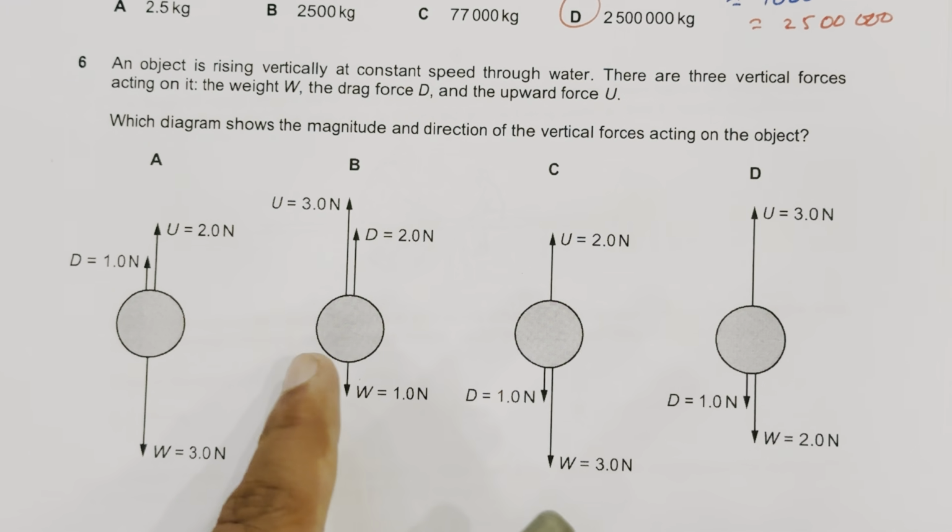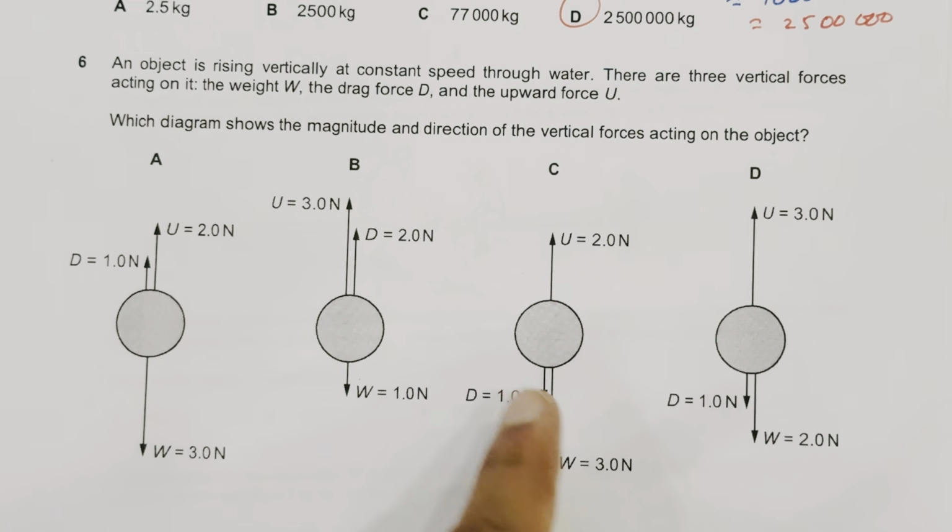Option B is also incorrect. It's not balancing. 5 minus 1 will be 2. Option number C is also not balancing.